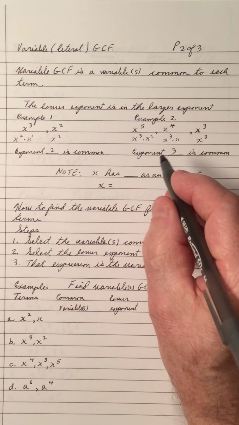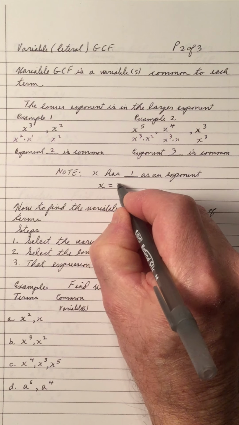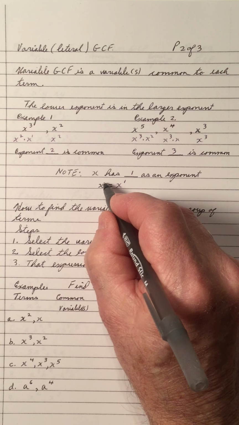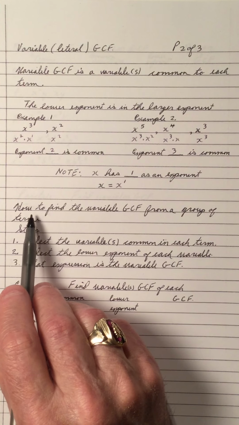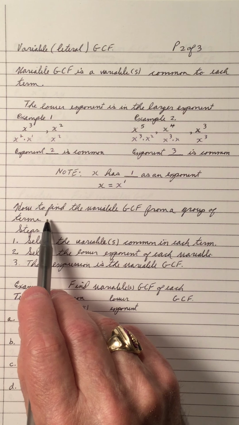Note, x has a 1 as an exponent. So x is the same as x to the 1. There's a 1 exponent on x, but we don't write it most times. Let's use this procedure to find the variable or literal GCF.